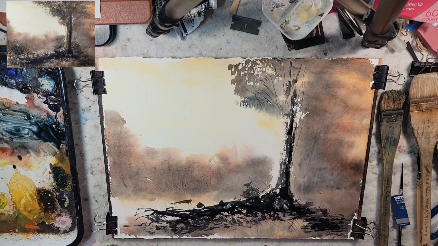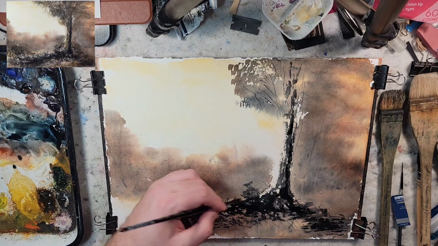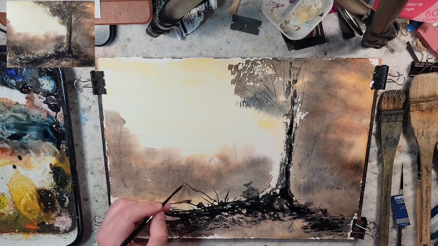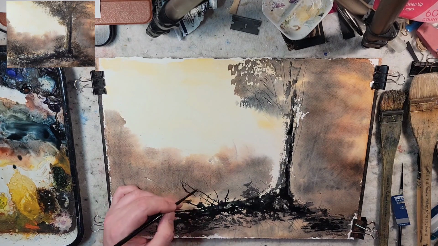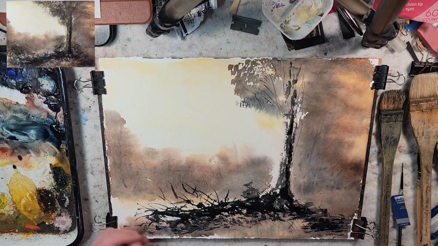What I am concerned with here is that it's looking like a shadow extension of the tree itself. So I'm going to start creating a lot of just branches and protrusions coming out of it.